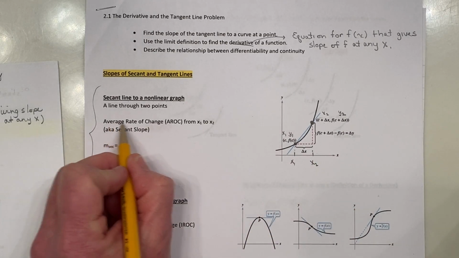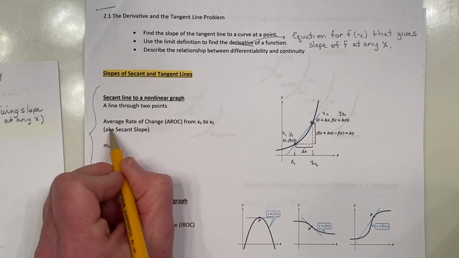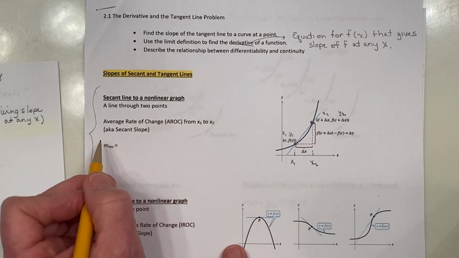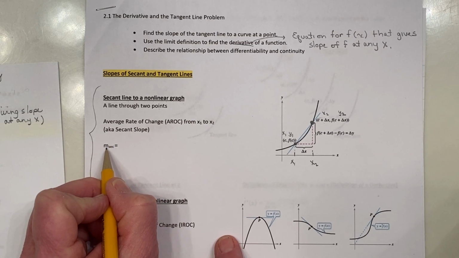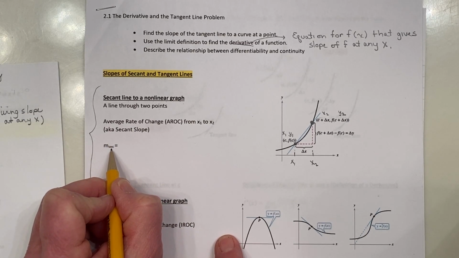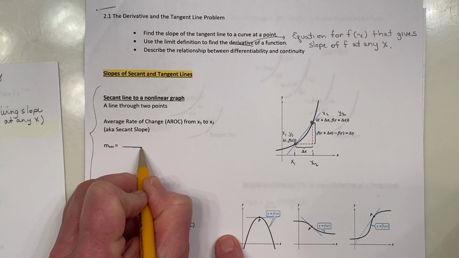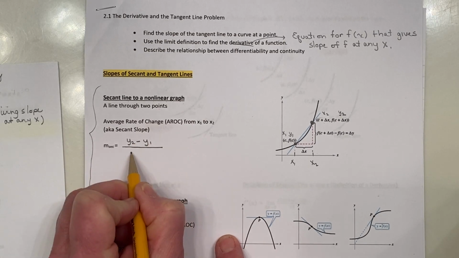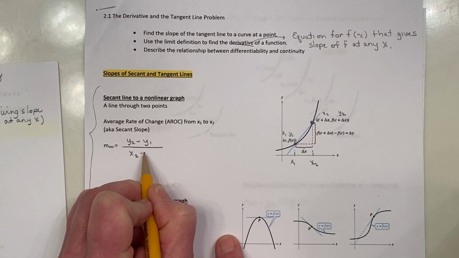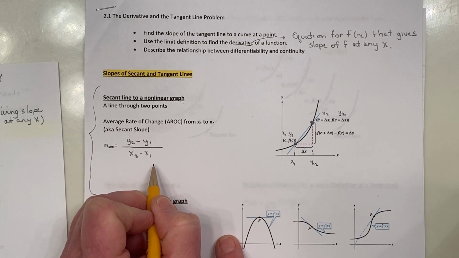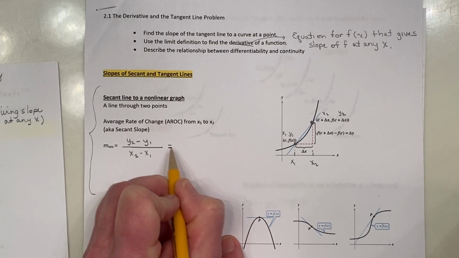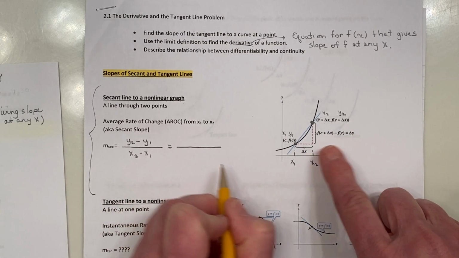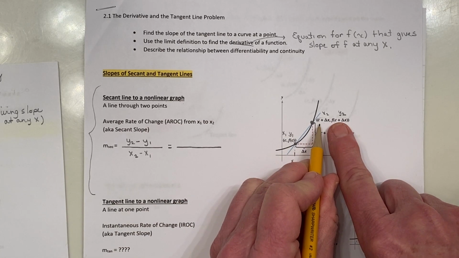Okay, so average rate of change from x sub 1 to x sub 2, also known as the secant slope, the slope of the secant line. So this m just represents slope. So m secant, the slope of a secant line. Well, the slope between 2 points is y2 minus y1, difference of the y's, over the difference of the x's, x2 minus x1. All right, so in our example up here, let's go ahead and put in the notation that we have for those two ordered pairs.